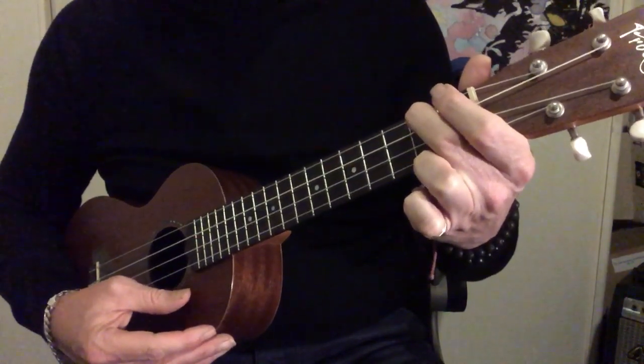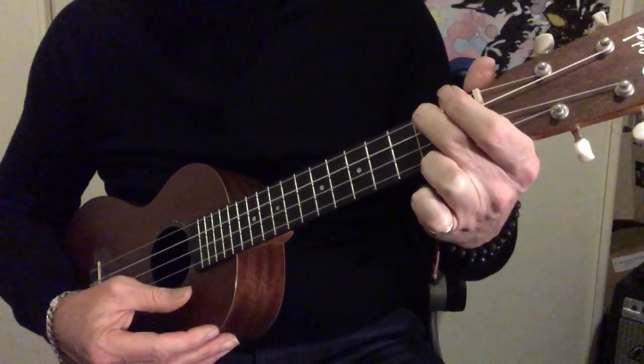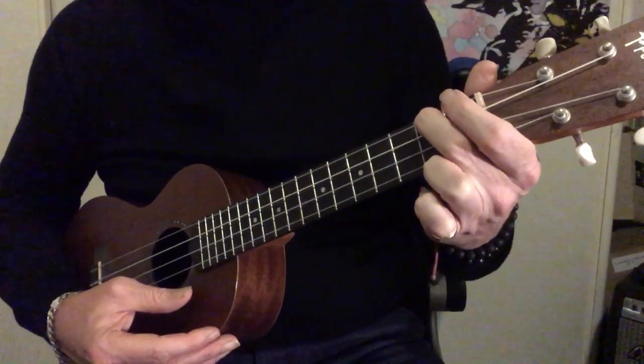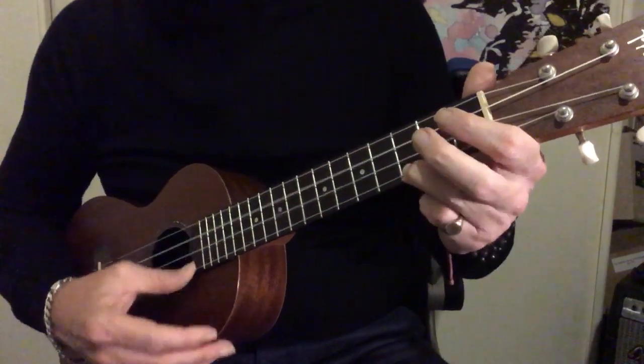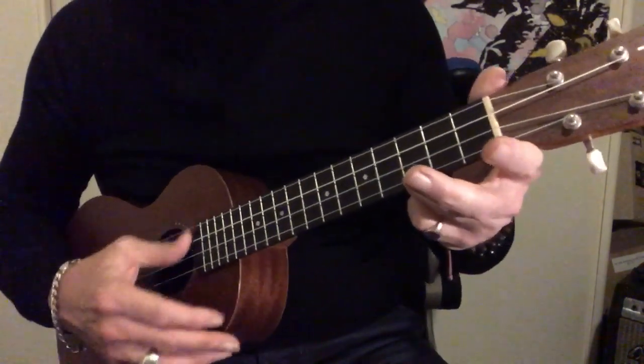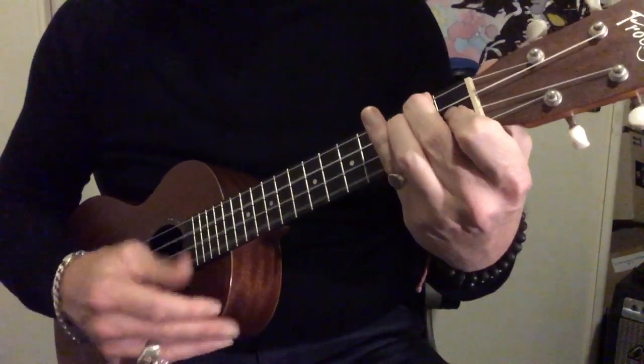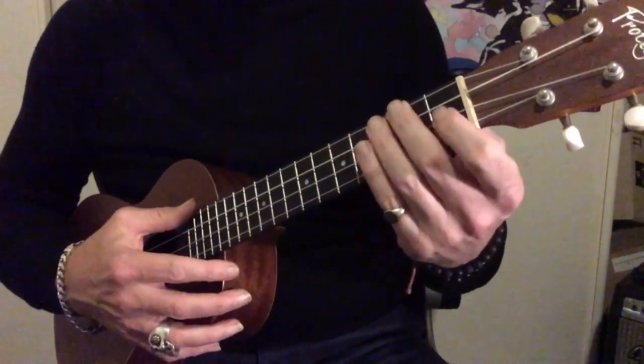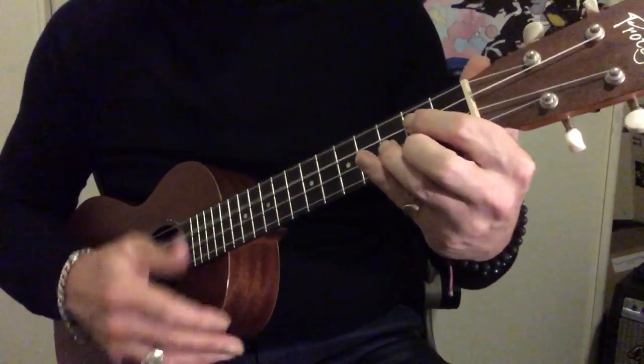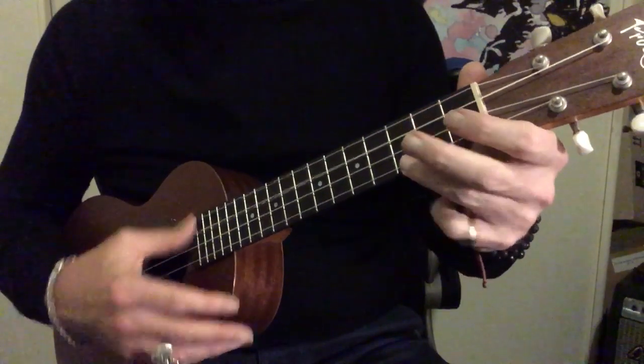Then there's a funny B chord that we're going to miss out because it's just weird, it doesn't really do anything. And then we're back to C. So those are the big ones, right? C, D minor, E minor, F major, G major, A minor, C.